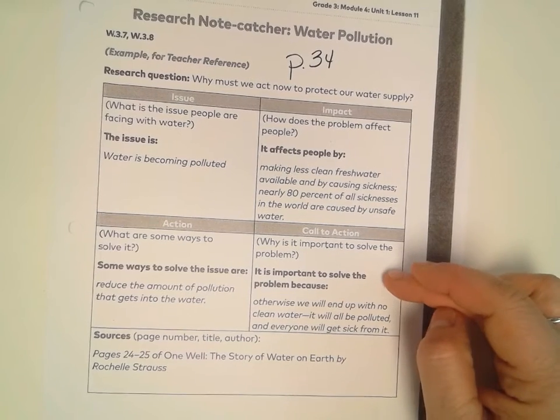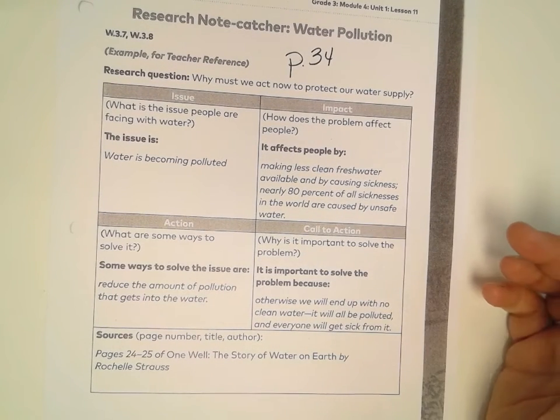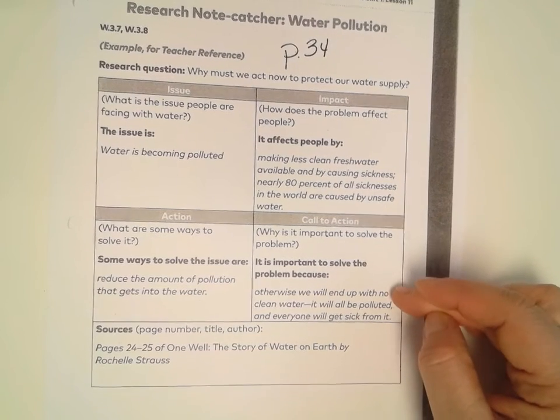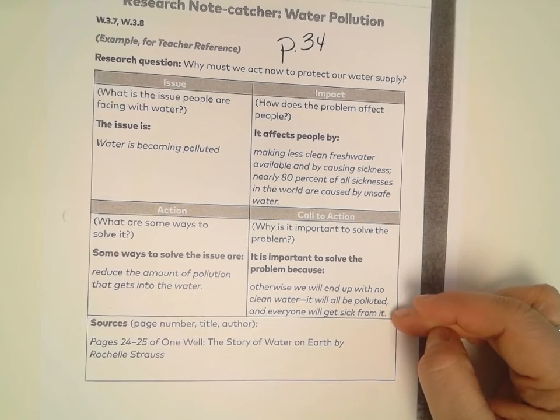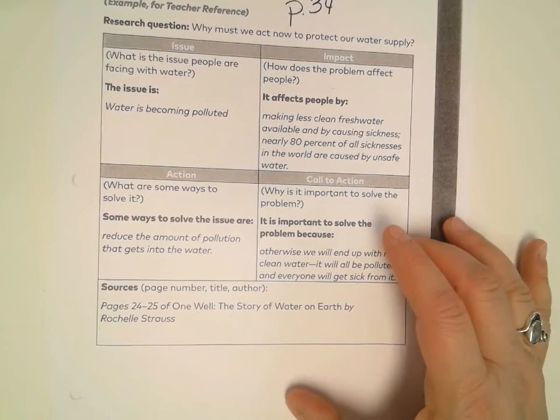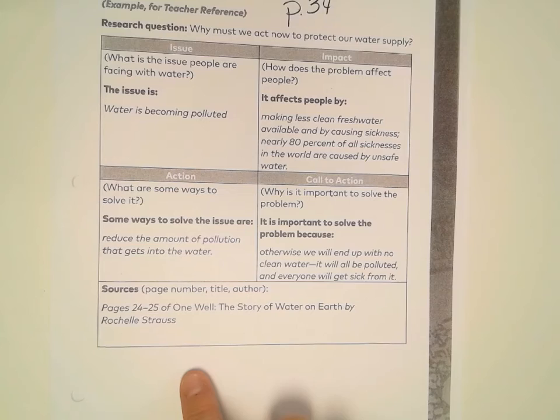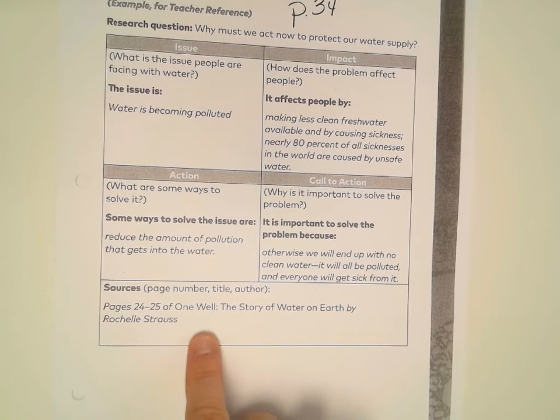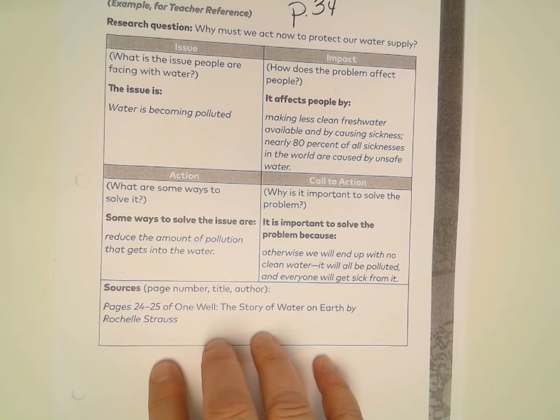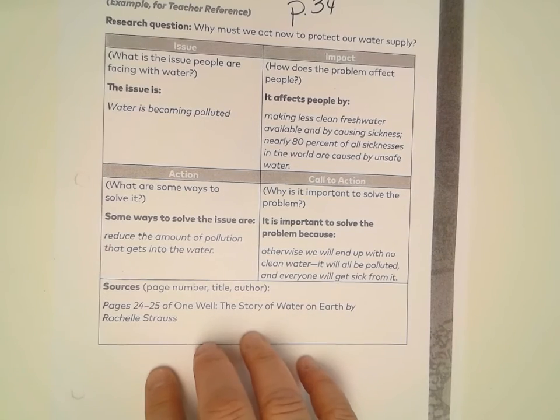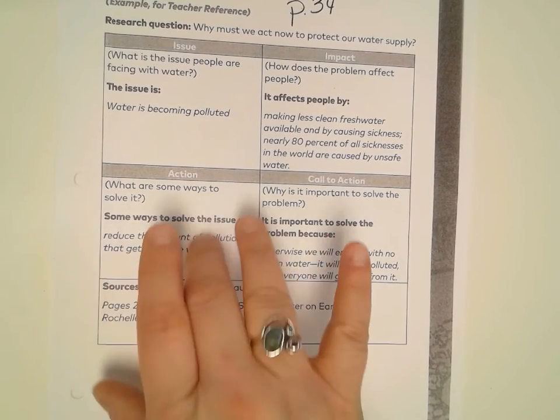And call to action, why is pollution a problem? Well, otherwise, if we don't fix this problem, we're going to end up with no clean water, and it will all be polluted and everybody will get sick. It's a basic need that everybody has to have water to be able to live. Where did we get this information? Well, we got it from pages 24 and 25 of One Well, and we also, this week you're going to get more information from some of the videos and texts that we are providing for you. You're going to come up with some more areas in here.